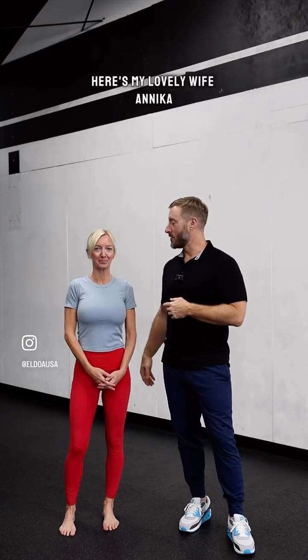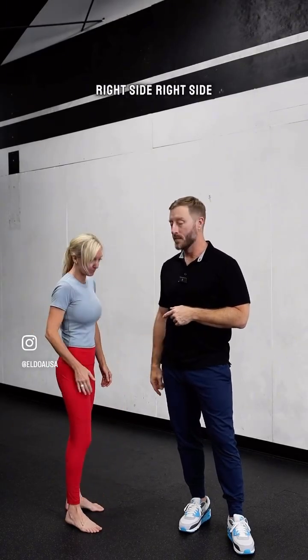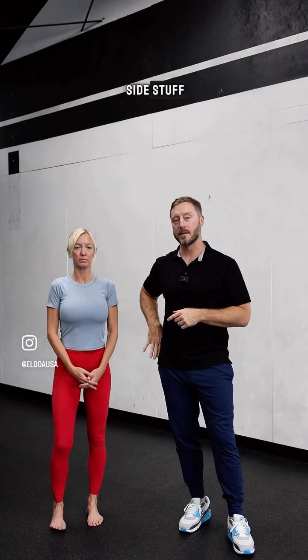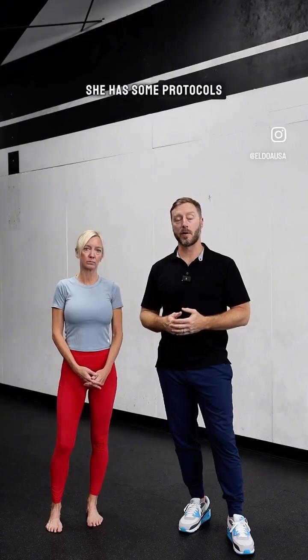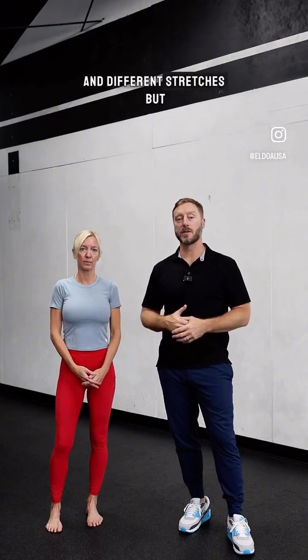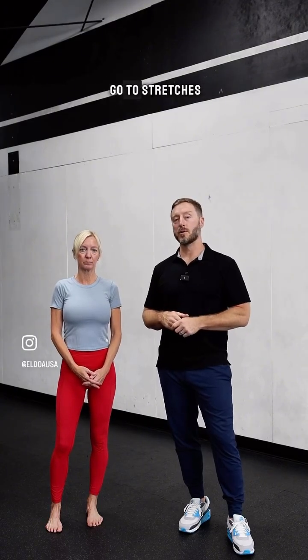Here's my lovely wife, Annika. She's having a little bit of sciatic pain. Right side? Right side. She usually has a little bit of right side stuff, a little bit of SI joint stuff. Obviously, I'll treat her from time to time. She has some protocols in regards to doing some ELDOAs and different stretches, but we're going to do our go-to stretches.